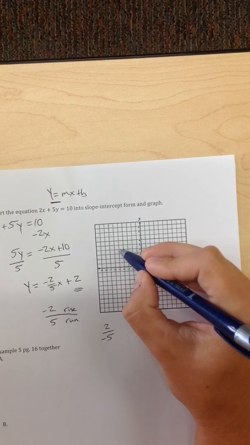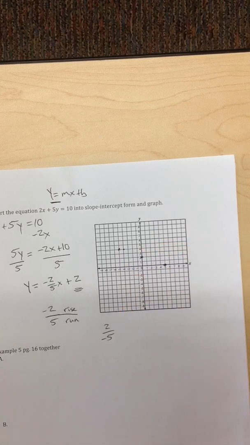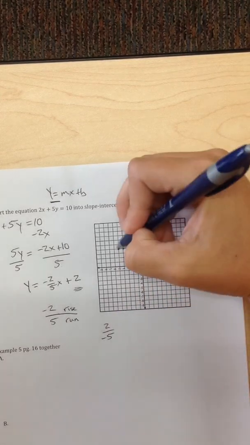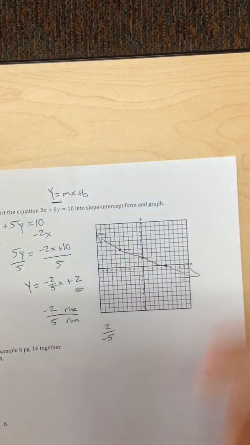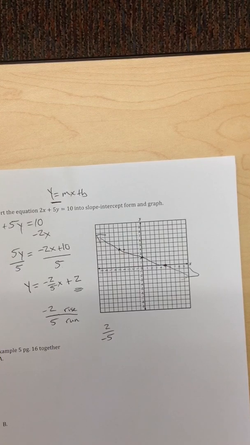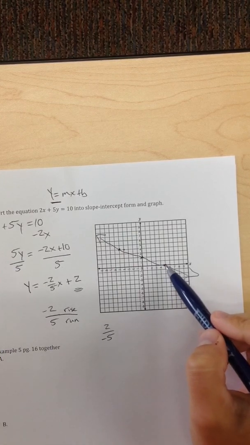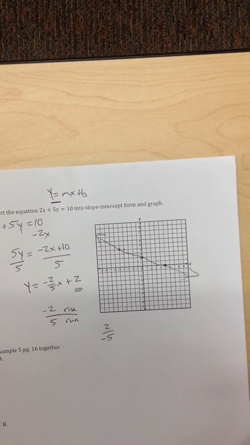Oops, I didn't go over that one. That would still make a straight line through there, if I could draw a straight line. Okay, so you could go either way with that and be fine. Or you could have kept dropping, you know, go down another 2 and then right 5. Either way is fine.